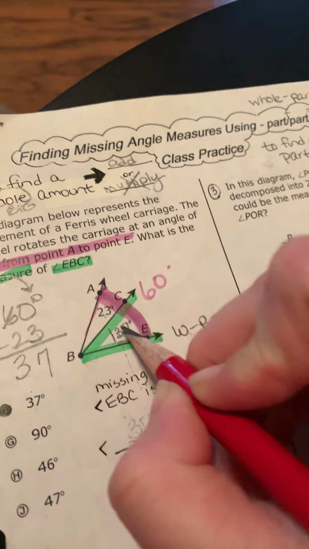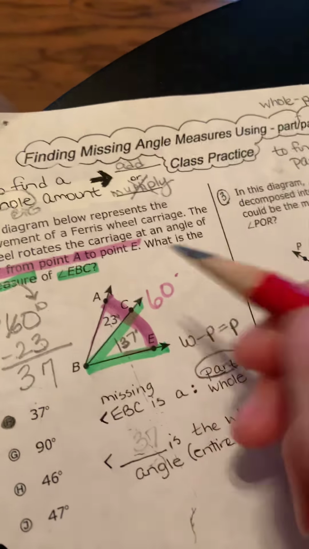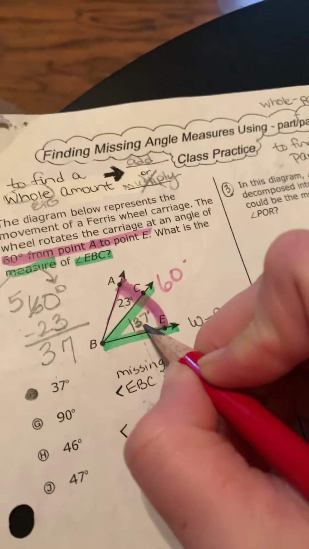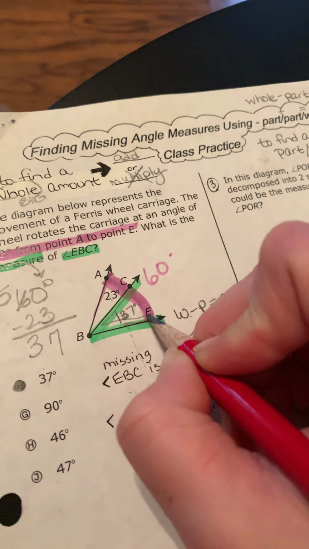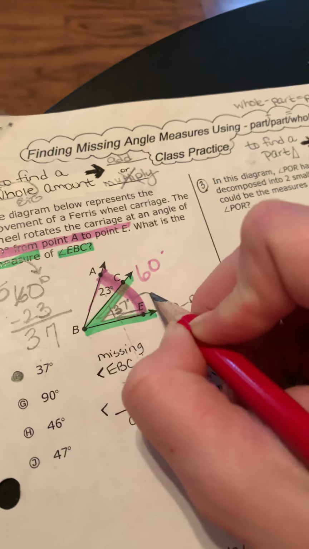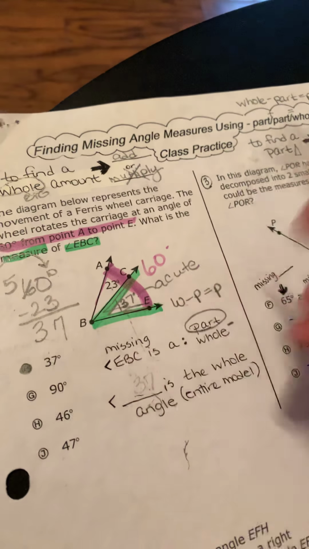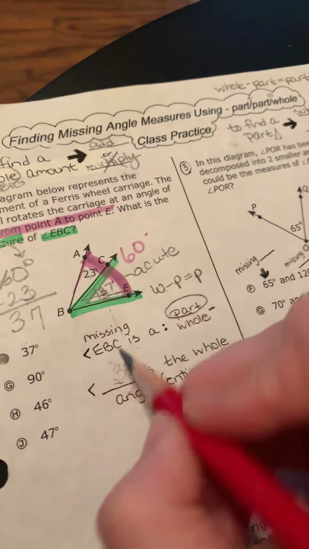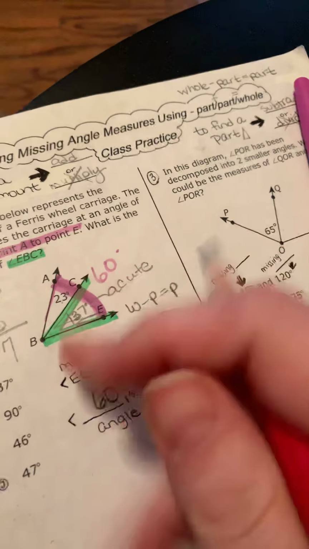Is that reasonable? And you might ask the kids, what does that mean? Is it reasonable? Does it make sense? Okay, does this make sense for this angle? Why? That's right, because this is an acute angle. The whole angle, the entire model, was 60 degrees.